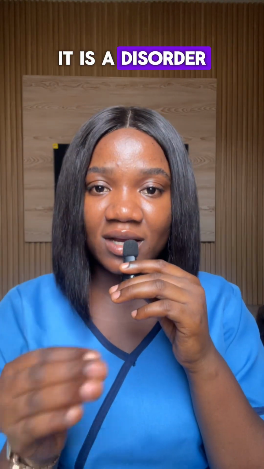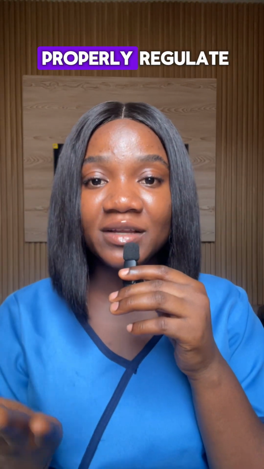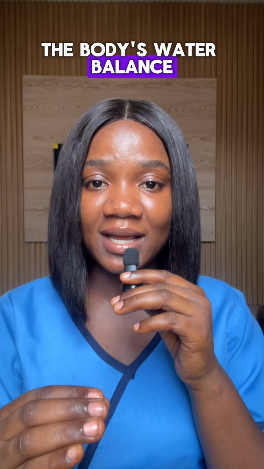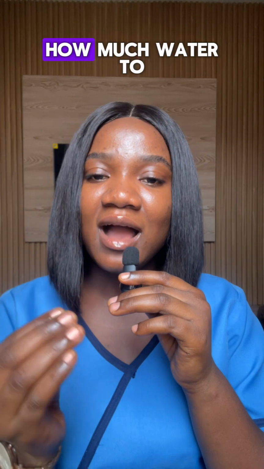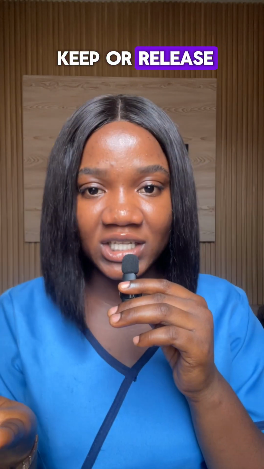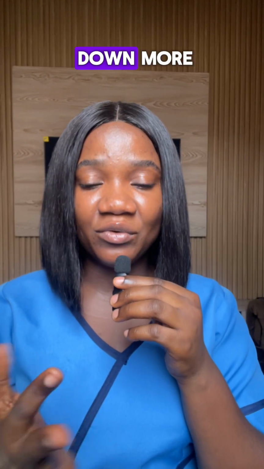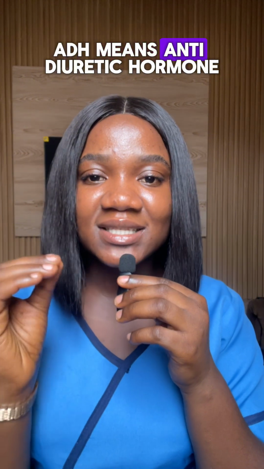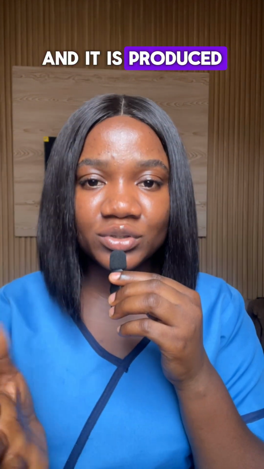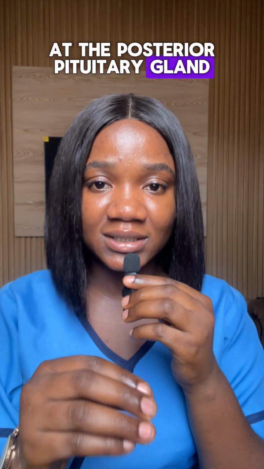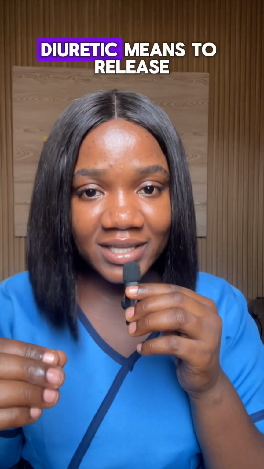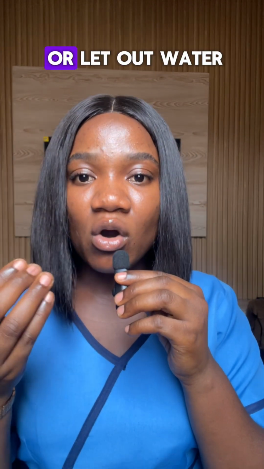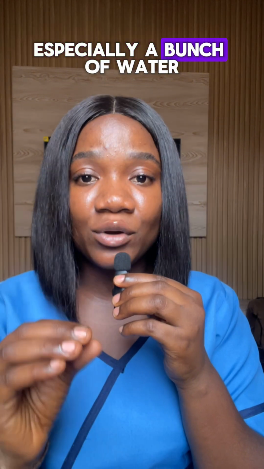It is a disorder where the kidney cannot properly regulate the body's water balance due to a problem with the ADH, and this ADH is a hormone that tells the kidney how much water to keep or release. Now let's break it down more. ADH means antidiuretic hormone, and it is produced at the posterior pituitary gland. Anti means something is against, while diuretic means to release or let out water, especially a bunch of water.